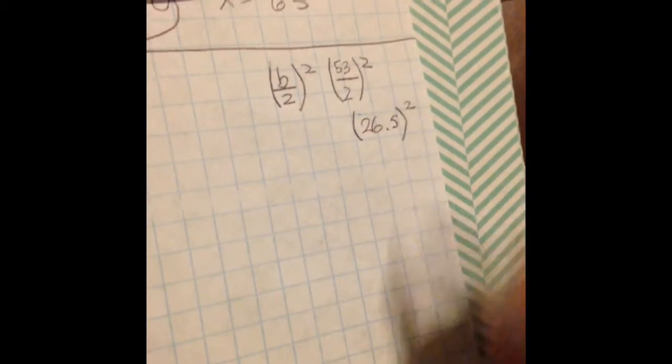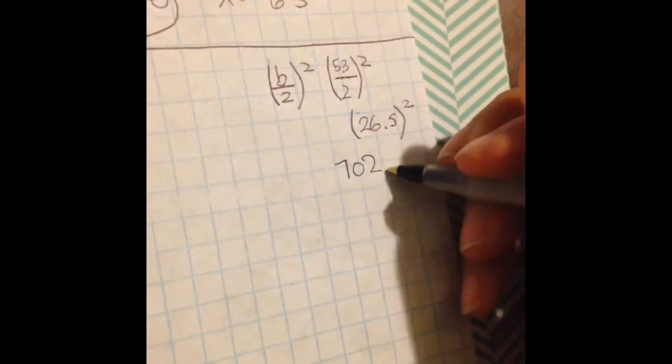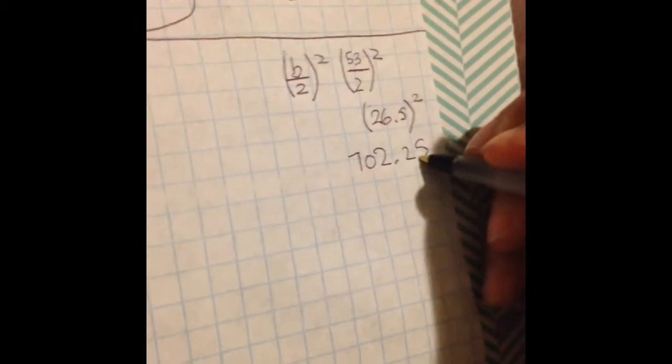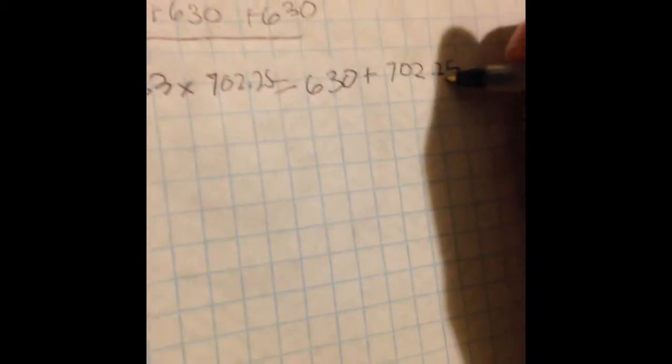26.5 squared, which, if you square it, is 702.25. So we're going to take that number, 702.25, and we're going to put it here, and then we're going to add it to this side too. We do to one side, we must do to the other.